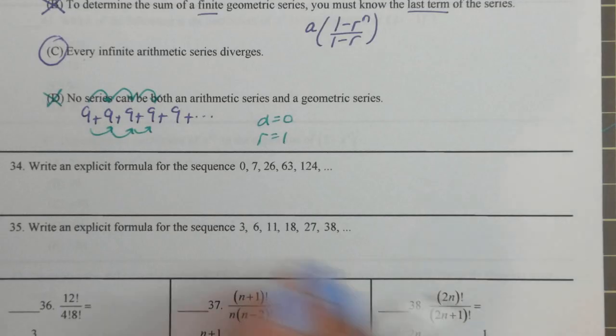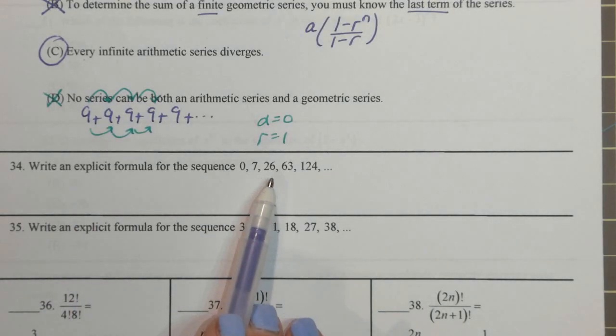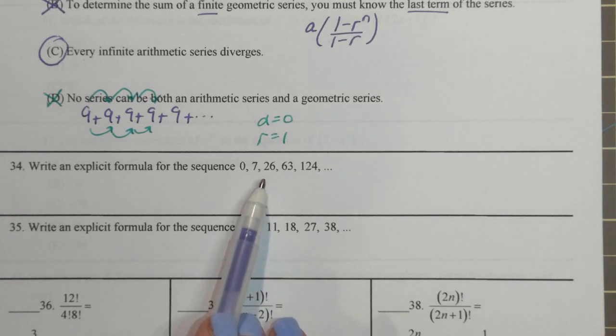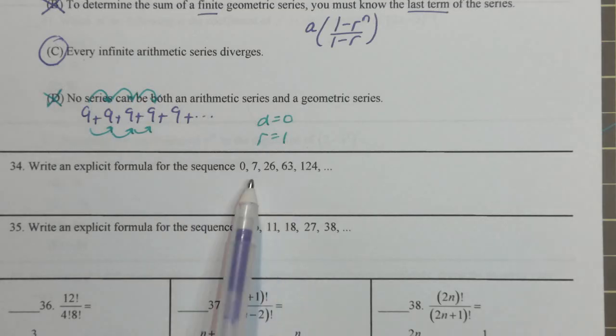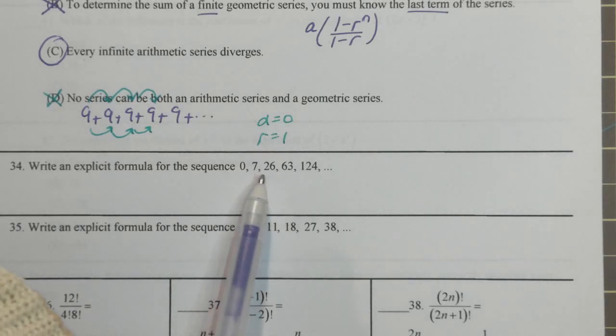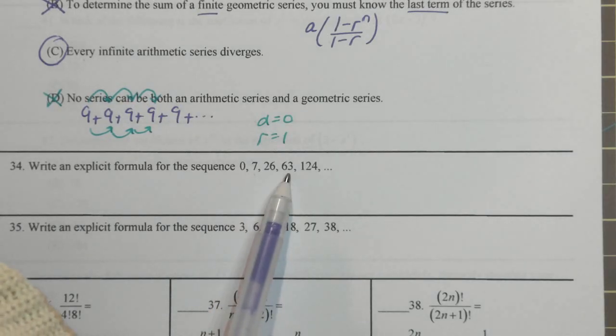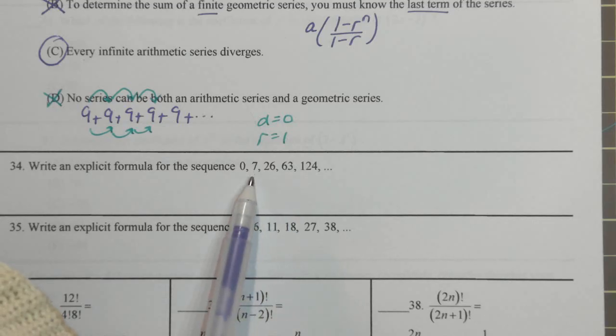Write an explicit formula for this sequence. Okay. This is not arithmetic, nor is it geometric. So I need to come up with the pattern on my own. Gosh, what is it, you guys? Sometimes I can see these really fast, and sometimes I just don't.